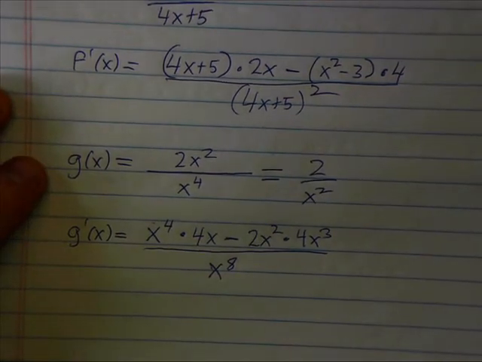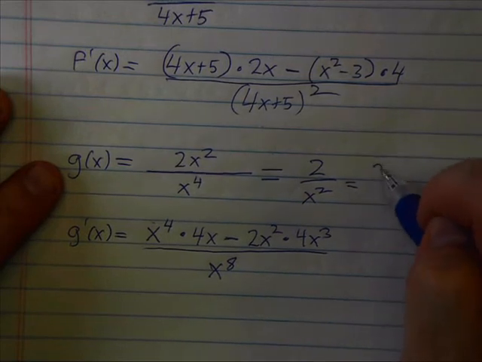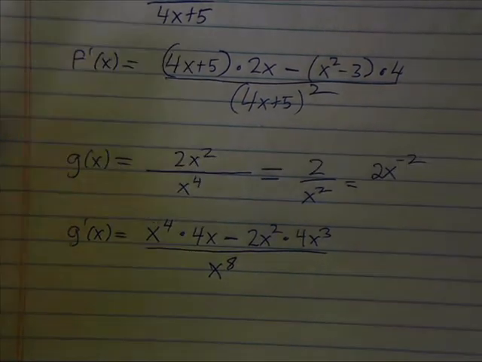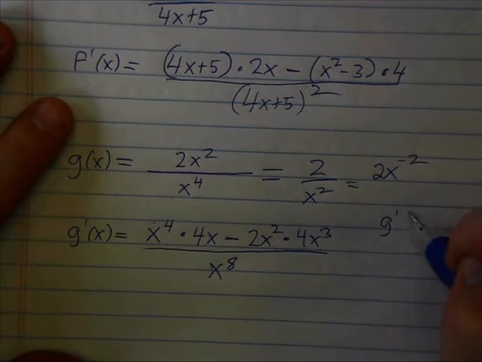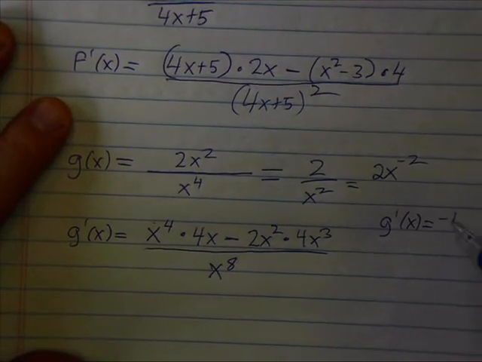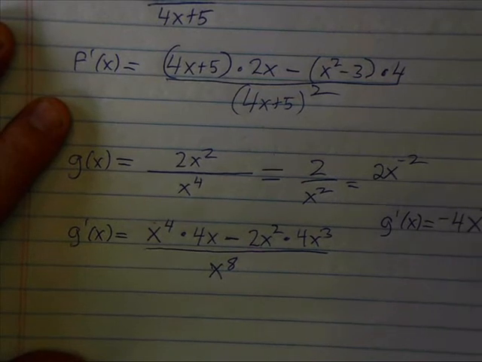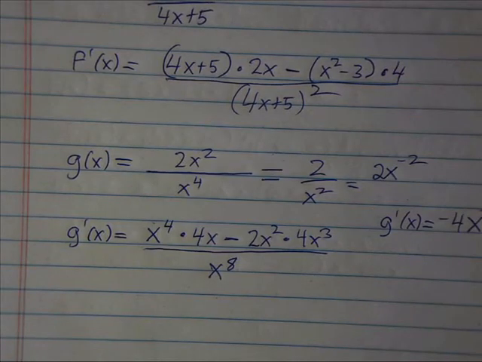And 2 over x squared I could write as 2x to the negative 2, couldn't I? Do I need to use the quotient rule? I don't need to use the quotient rule at all for this problem. A better answer is g prime of x is negative 4x to the negative 3. I like that answer a lot better. Looks much less complicated.